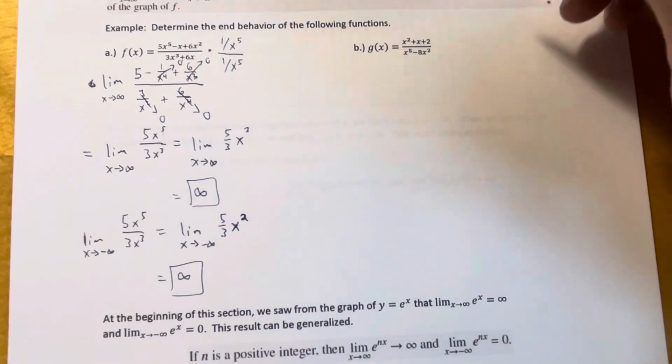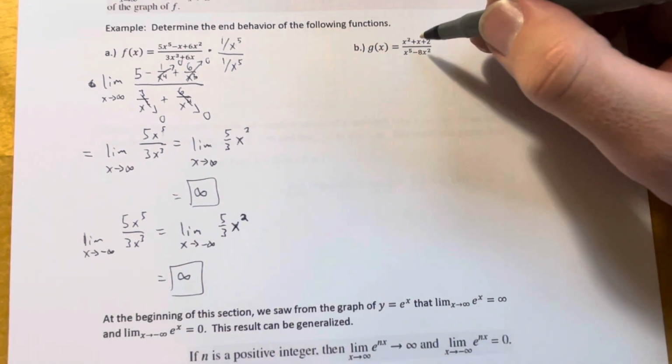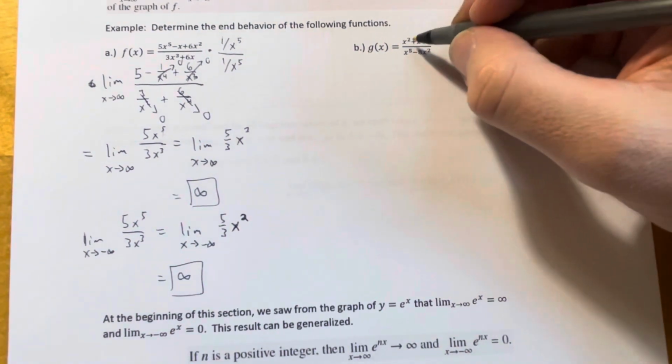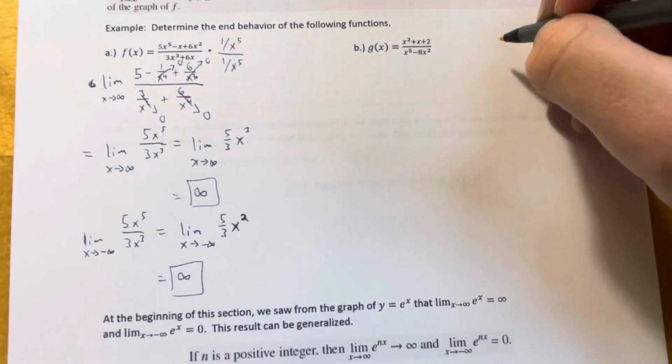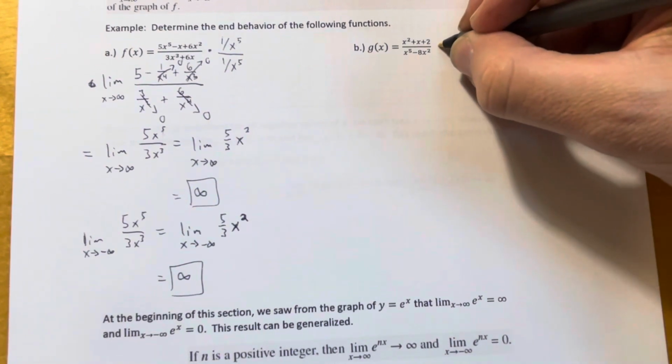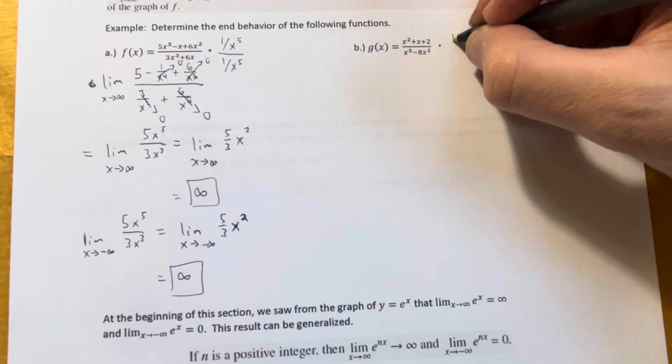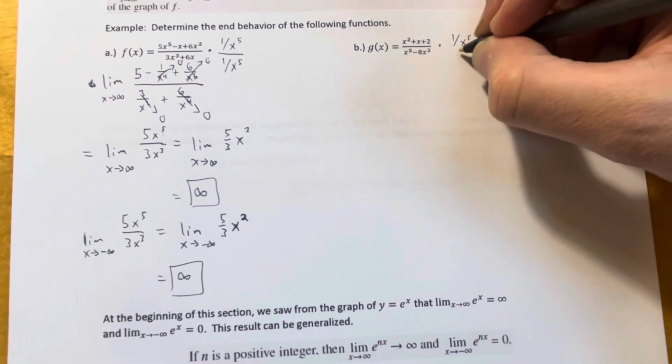Okay? Let's now look at this next example. So this time g of x is equal to x squared plus x plus 2. Same approach. It looks like, once again, my largest degree term is this x to the 5th, so I'm going to multiply by 1 over x to the 5th again.